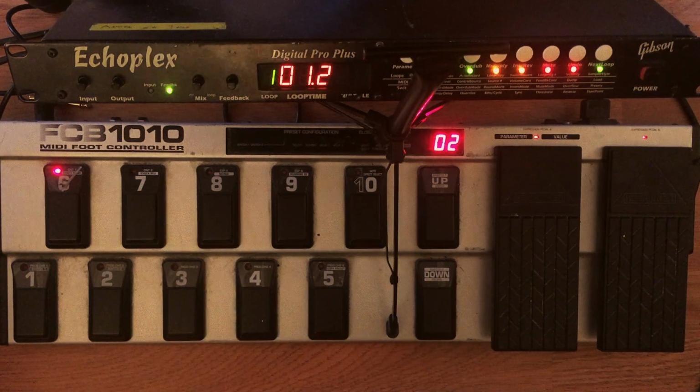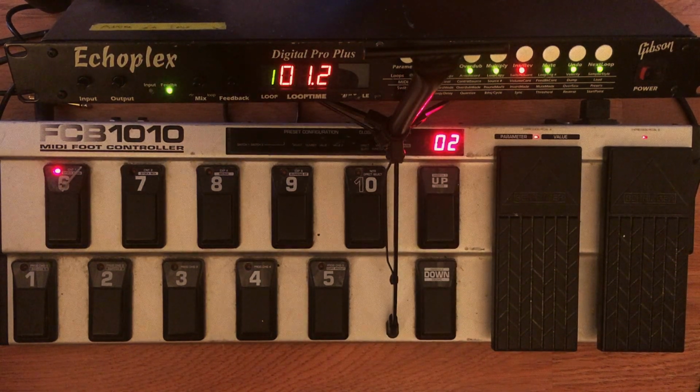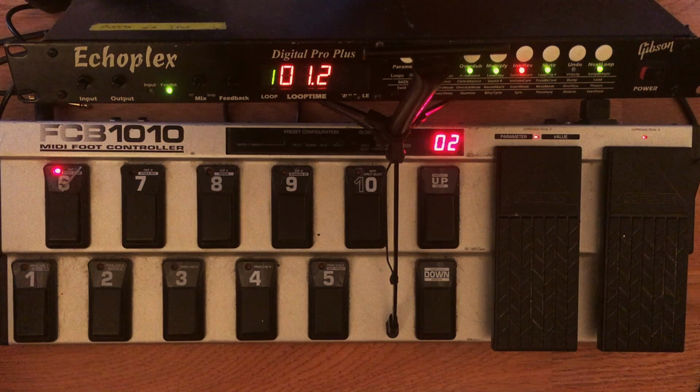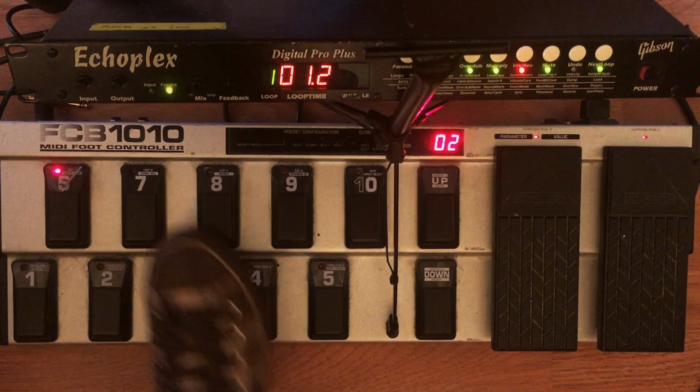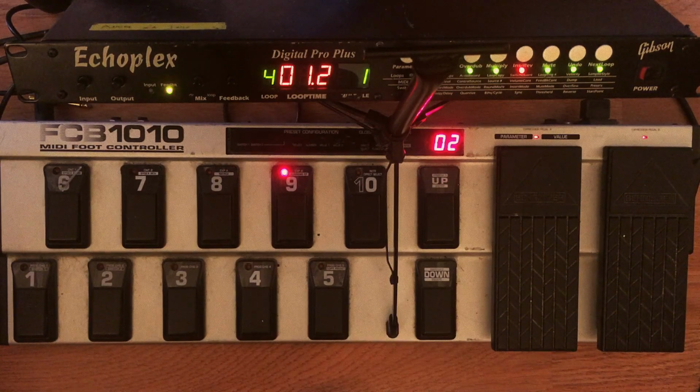Here are 4 loops that I built up off camera. I'm going to unmute loop 1. That's loop 1. Here's loop 2. Loop 3. And loop 4. So let's look at something called double-click copying. Let's say that for whatever reason, I wanted to copy loop 1 into loop 4. There's already something in loop 4.